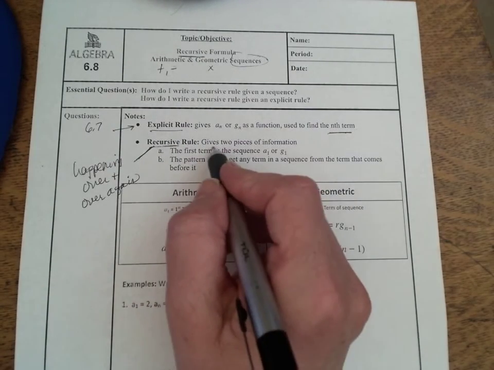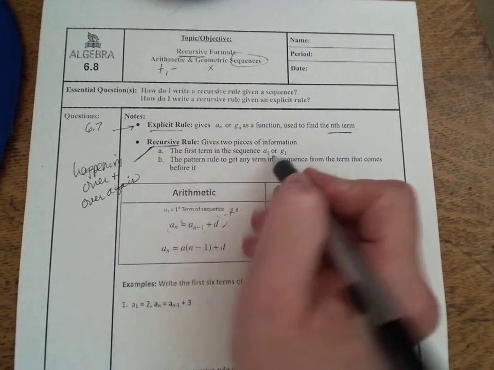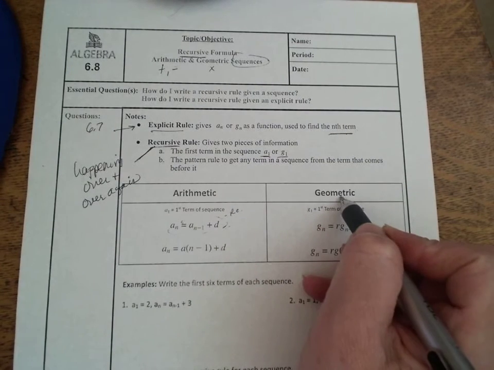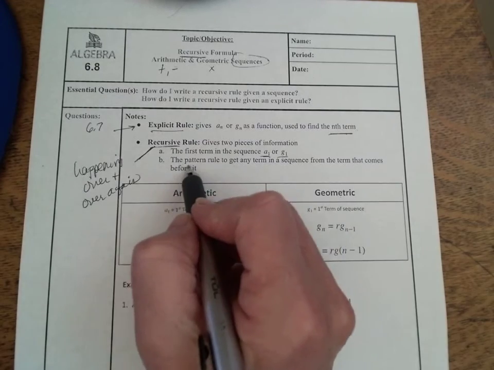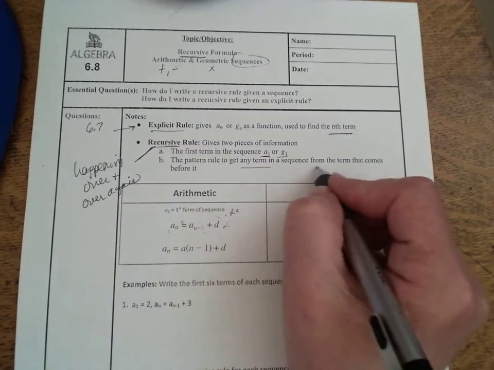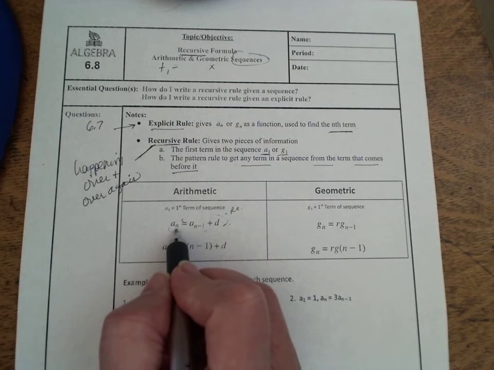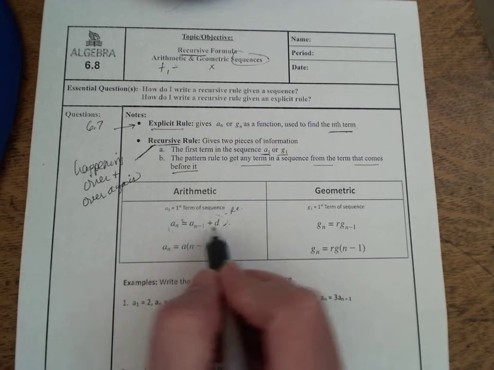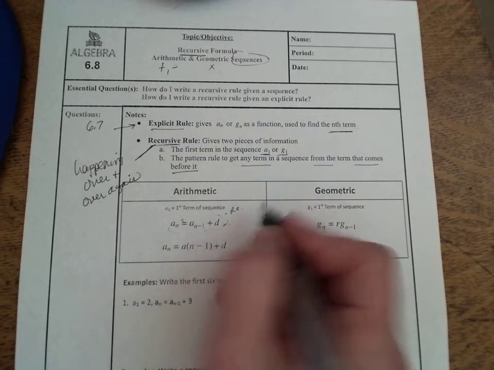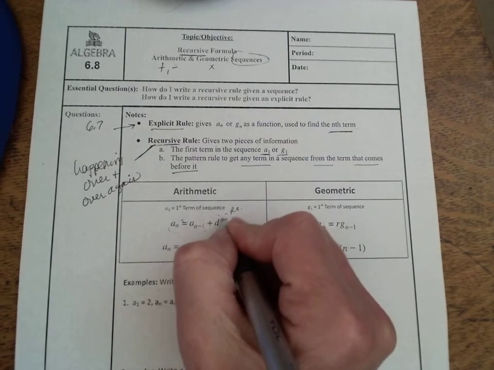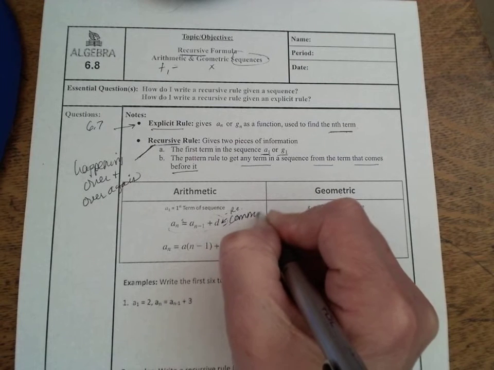So here's what you need to know. The first term in the sequence, either A or G. Now remember, A is your arithmetic, G is your geometric. Then you need to know the pattern rule to get to any term in the sequence from the term before, this A of n. So let's say we need the fifth term. And then you also need the common difference. So you need to know the term you're starting with, and the common difference.